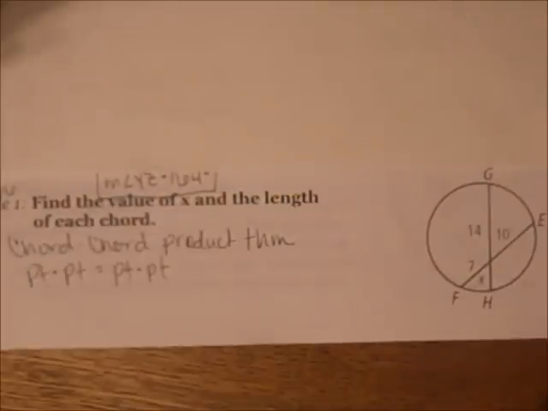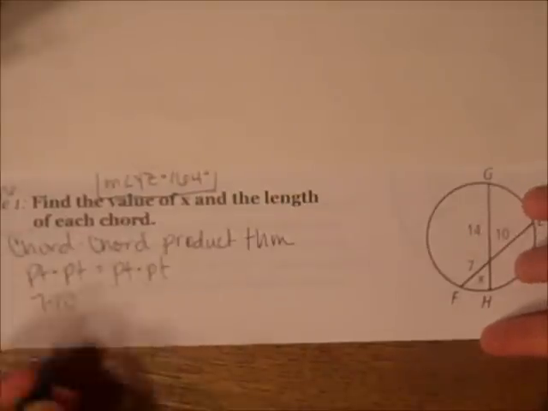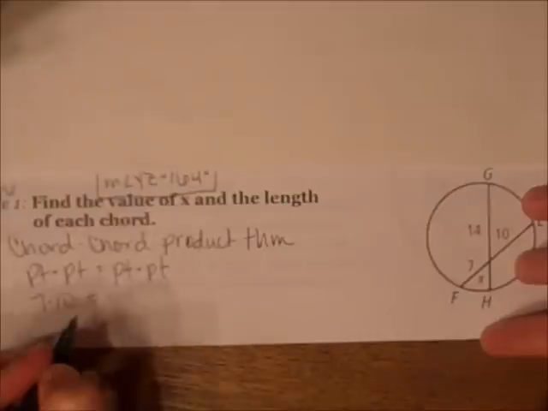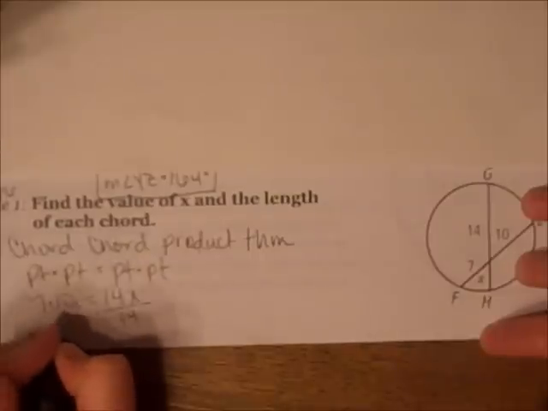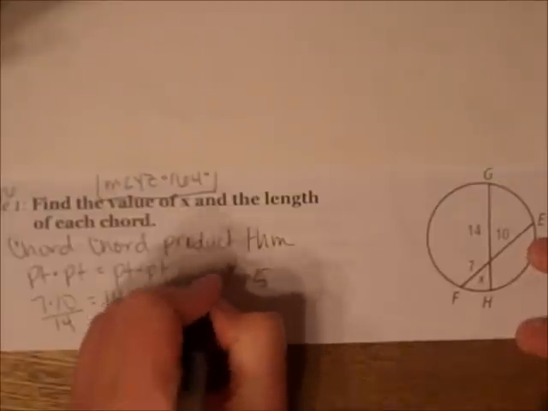Basically you're just going to multiply the two parts of the chord back together. They were separated because the chords ran into each other, so we're just going to fix them by multiplying them back together. And it's easy to remember that it's multiply because it's called the product theorem. So 7 times 10 equals 14 times x. Then we can divide by 14. 70 divided by 14 is 5, so x is equal to 5.